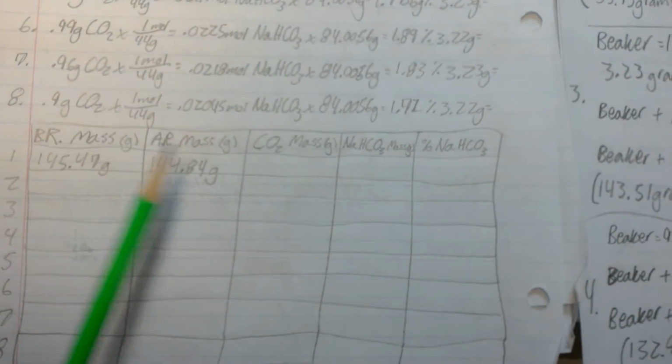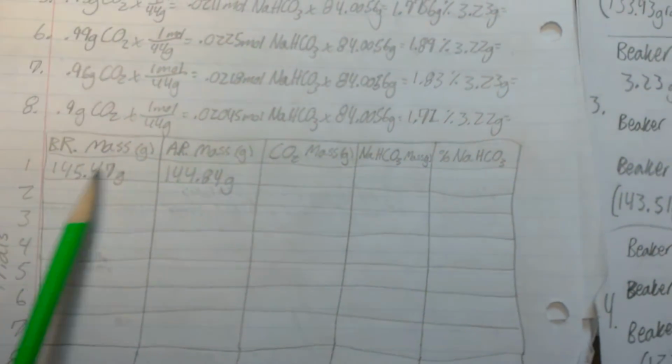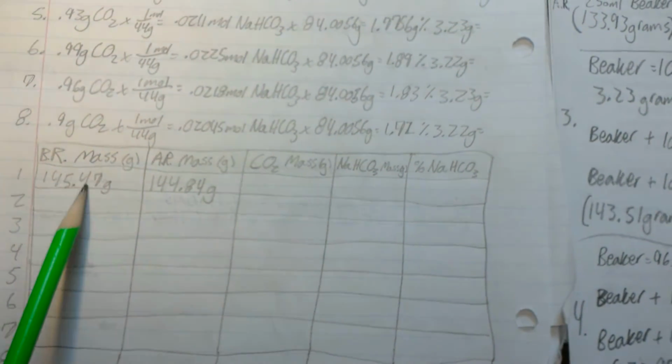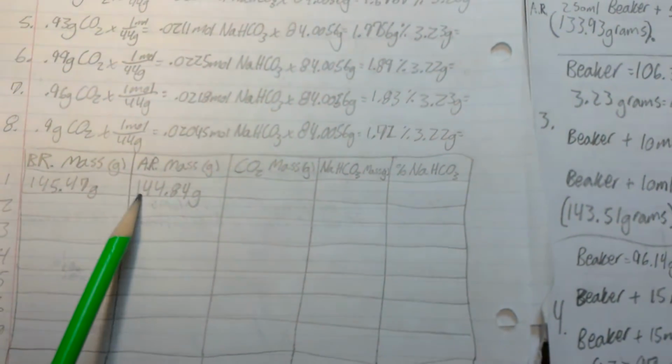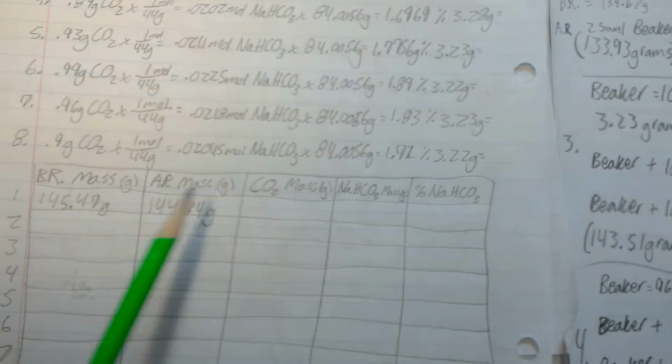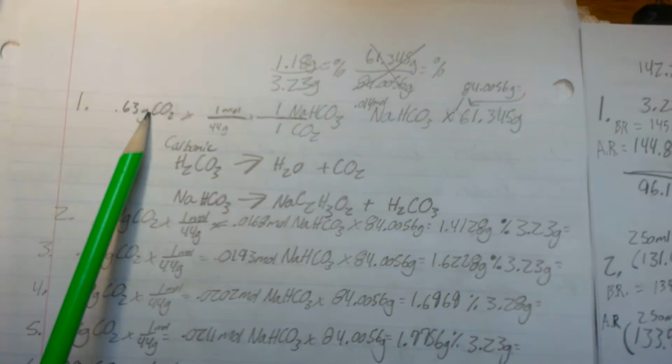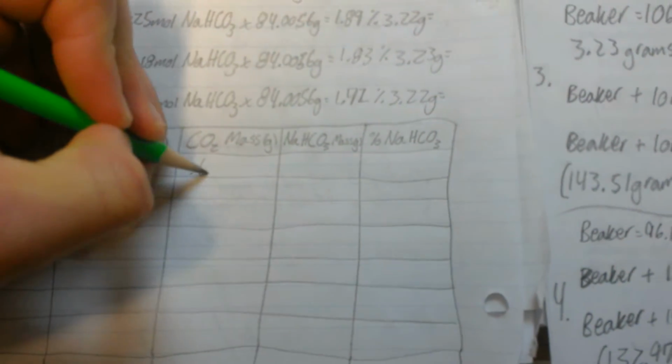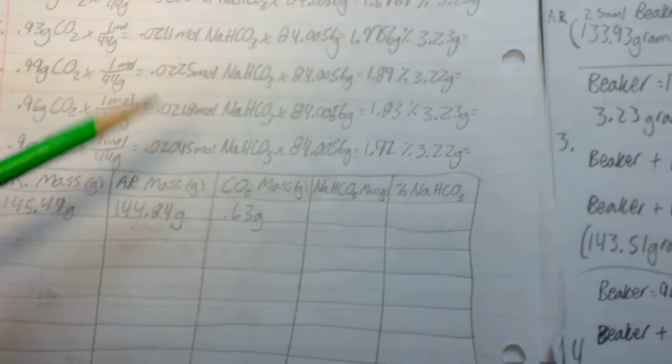trial. So you see there's a difference in mass from before and after. So you know something was up. We lost mass. So you make that calculation, you subtract 145.47 minus 144.84, and that gives you the mass of CO2. In my case, for our lab, this was 0.63 grams of CO2. So let's put that in the mass spot, 0.63 grams. So there, you're nearly halfway done.